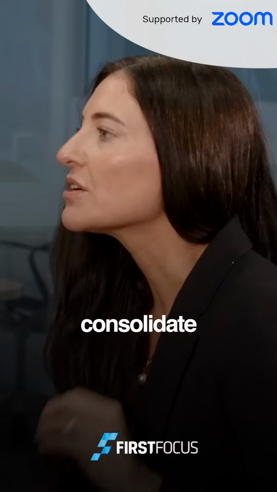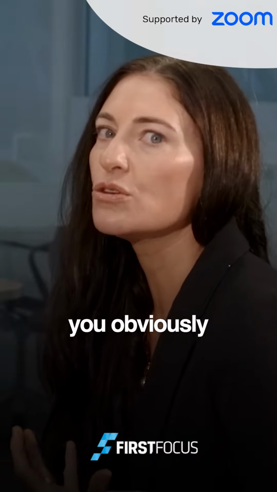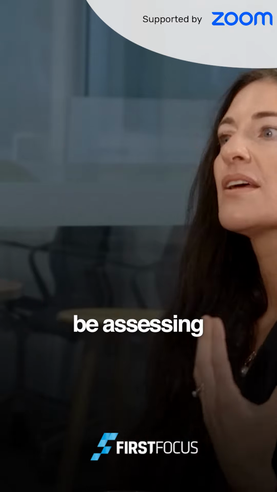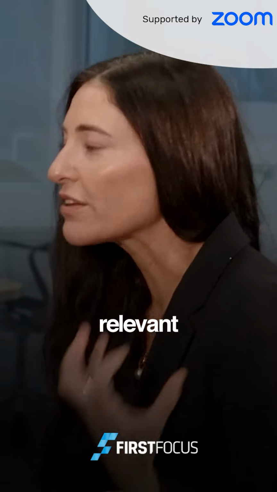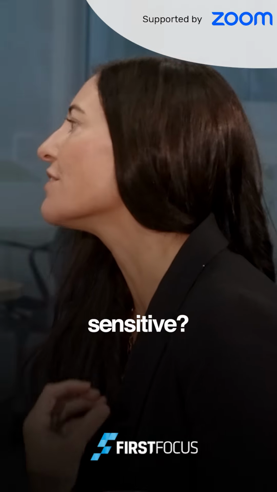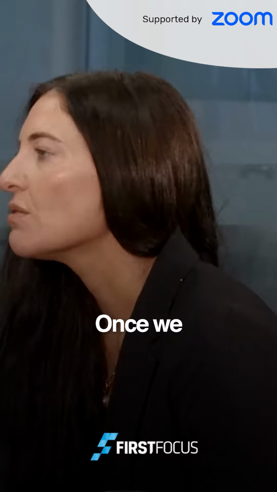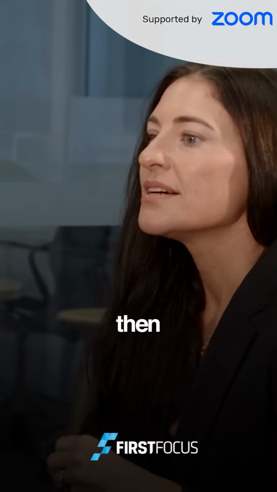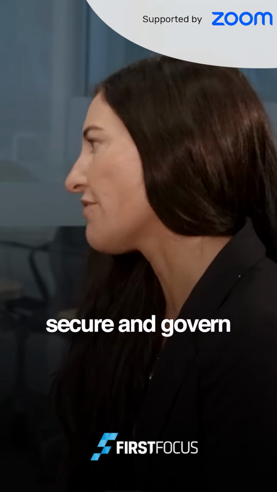Understand where the data is, consolidate as much as you can. Through that process, you'll obviously be assessing the data that you have. What is it? Is it relevant? Is it obsolete? Is it trivial? Is it highly sensitive? Is it business critical? All those different things. Once we actually then understand the data, we know where it is, understand it, we can then secure and govern. Exactly.